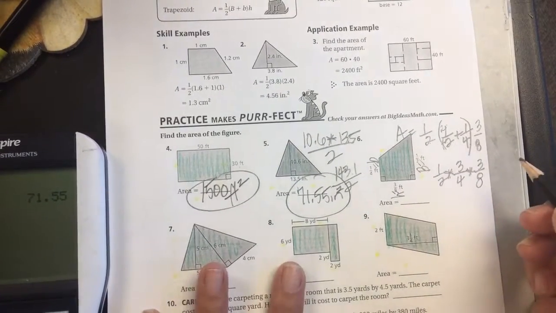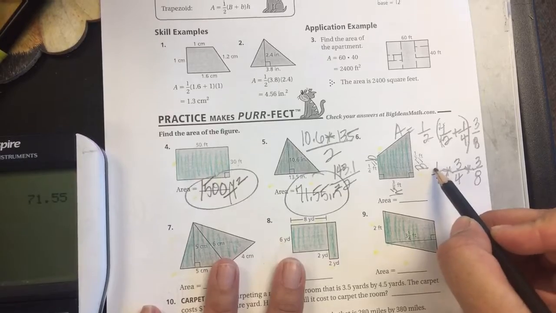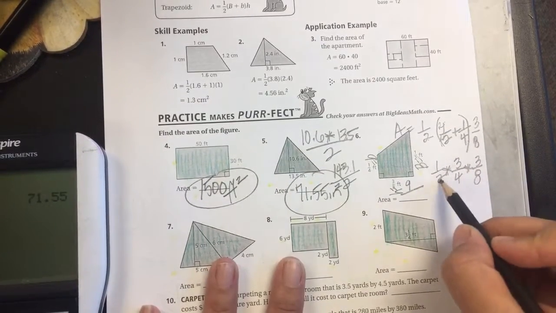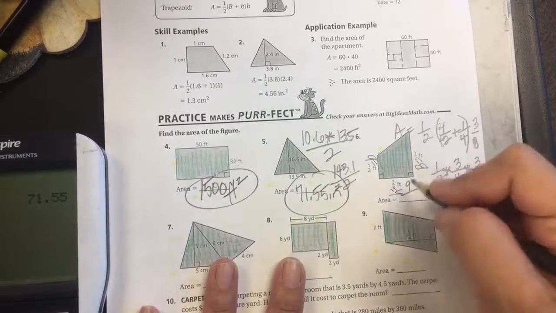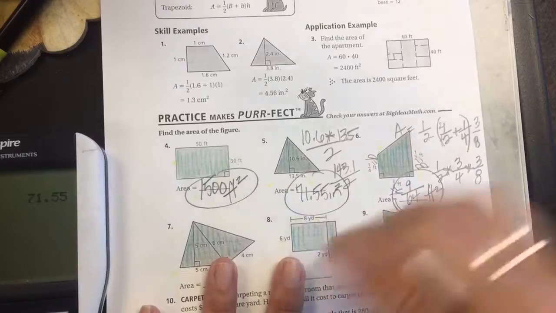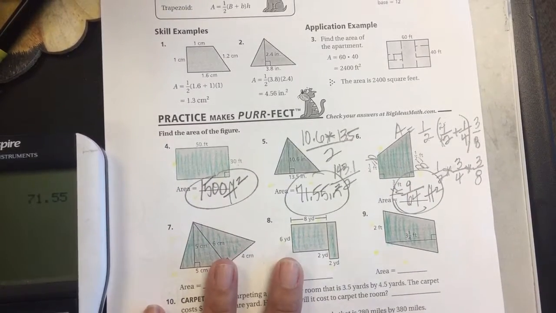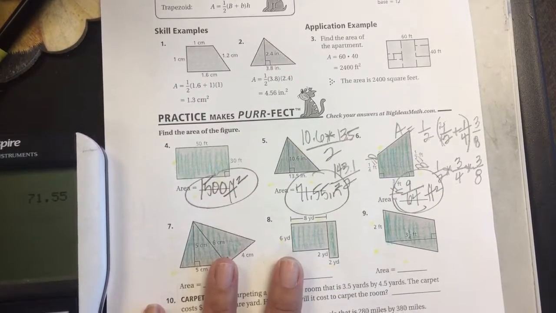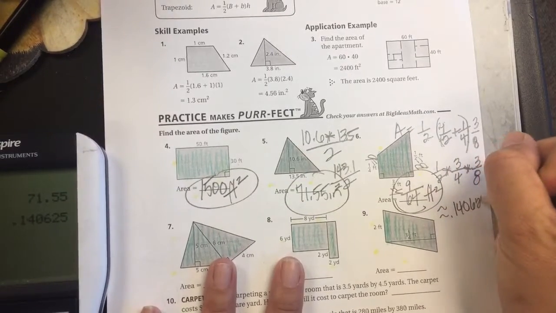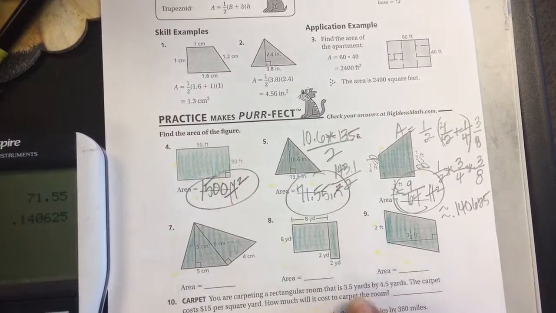In multiplying fractions together, all you do is go across the top. 1 times 3 times 3 is going to give me 9. And across the bottom, 2 times 4 is 8 times another 8 is going to give me 64. This is going to be 9/64 square feet. 9 divided by 64, as a decimal, is about 0.140, nope, it's exactly 0.140625.